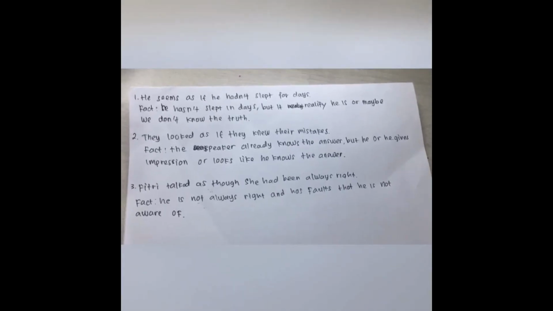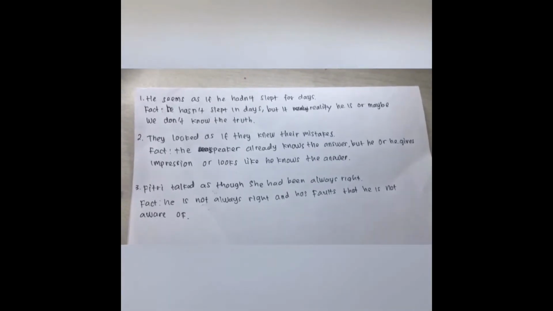Yang ketiga, Fitri talks as though she had always been right. Fact, she is not always right and has faults that she is not aware of. Fitri berbicara seolah-olah dia selalu benar. Faktanya dia tidak selalu benar dan memiliki kesalahan yang dia tidak sadari.